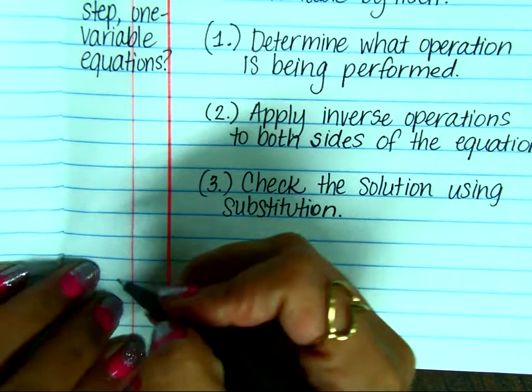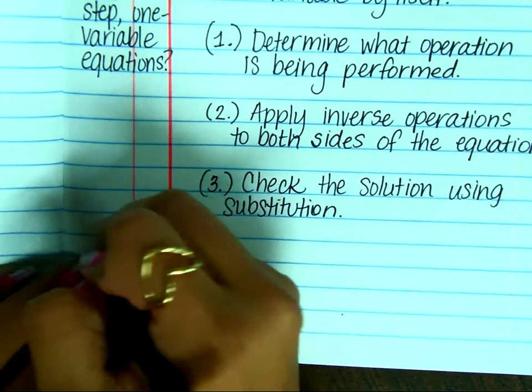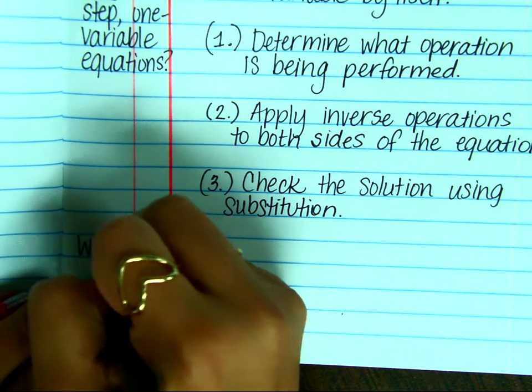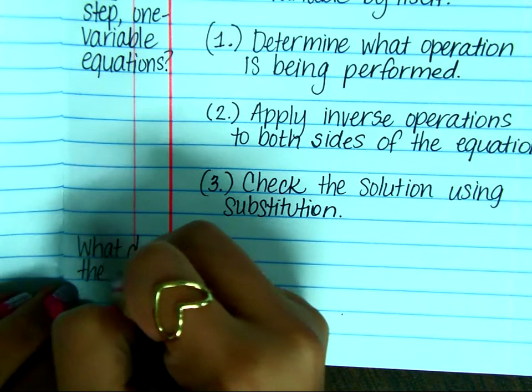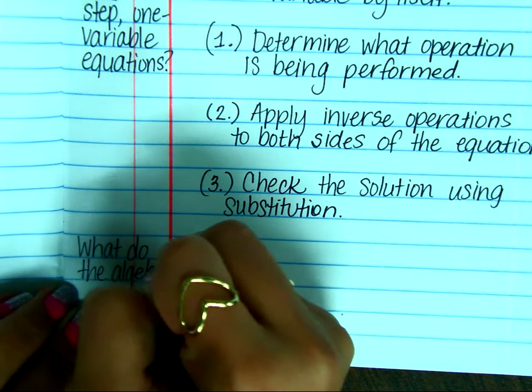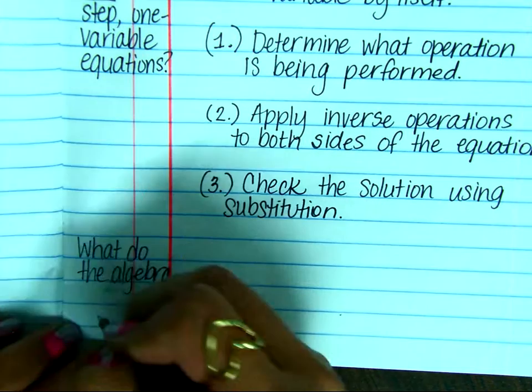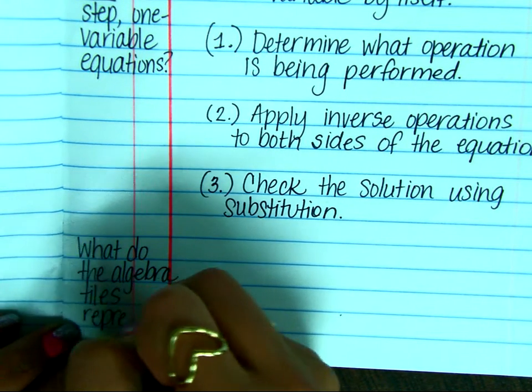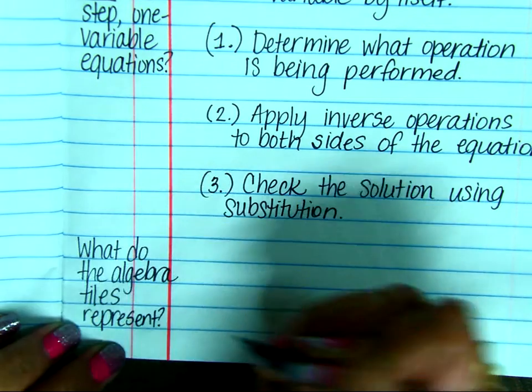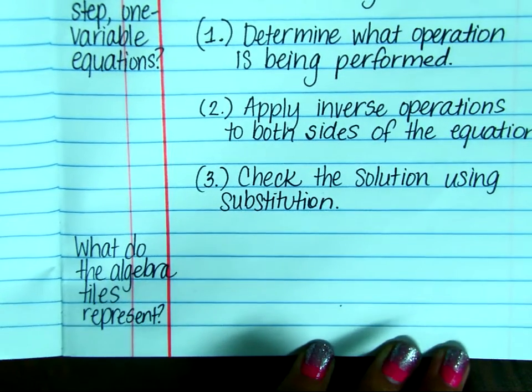So here's just a quick question. What do the algebra tiles represent? And this is really looking at their value. Okay, what do the algebra tiles represent?